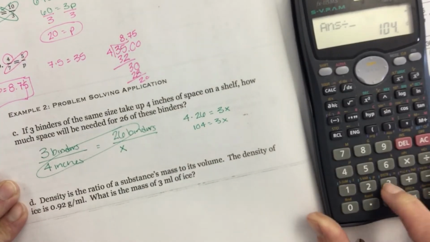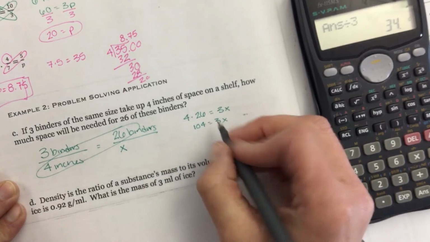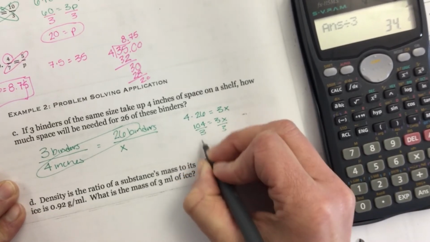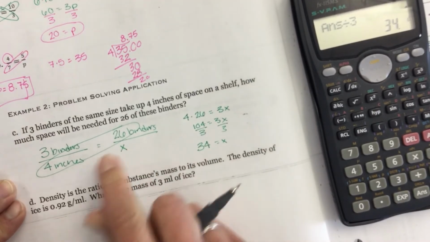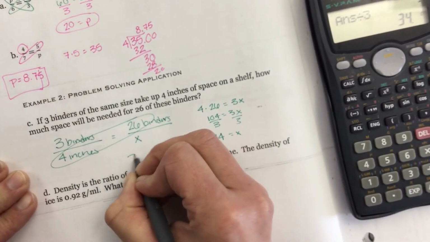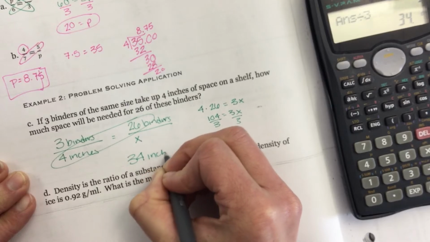And then if I divide 104 by 3, if I divide both sides by 3, I end up with 34 equals x. So that means what is 34? It's 34 inches. Okay.